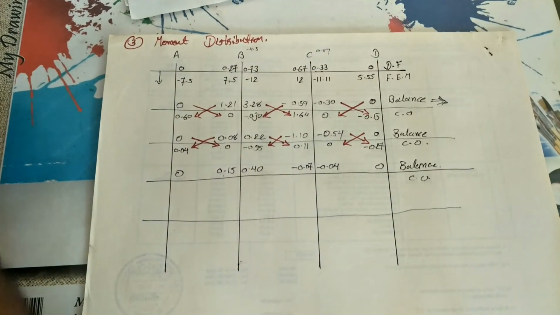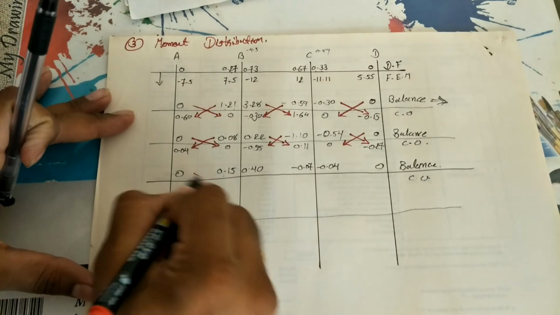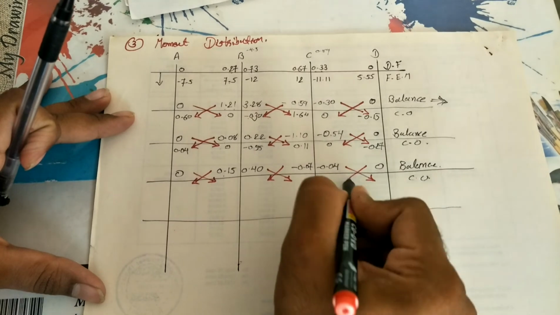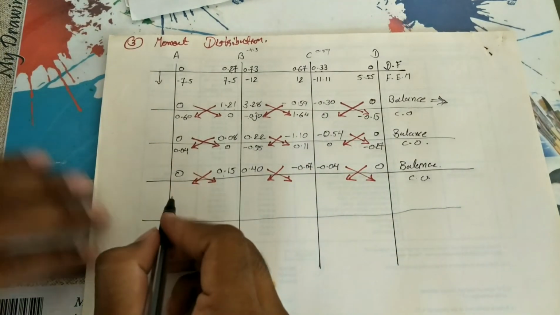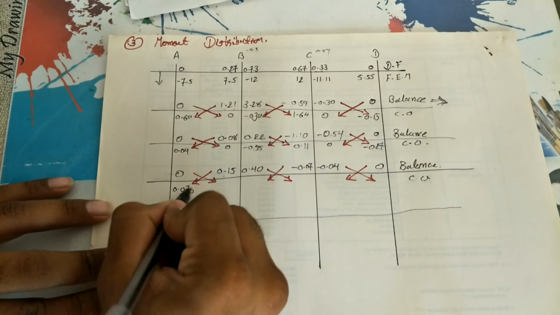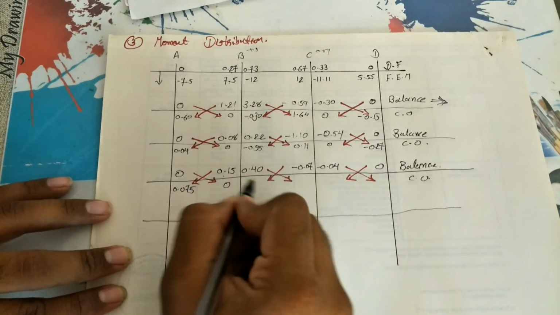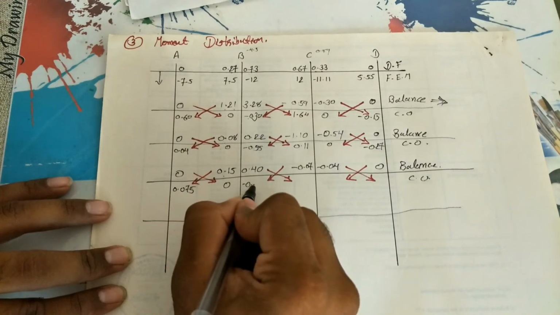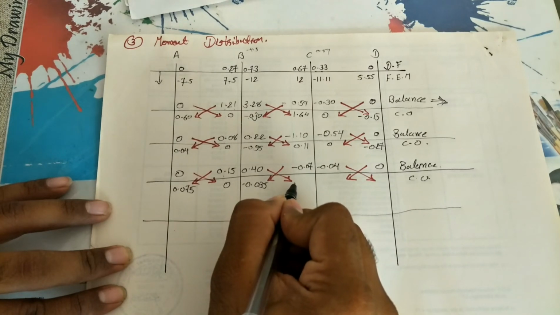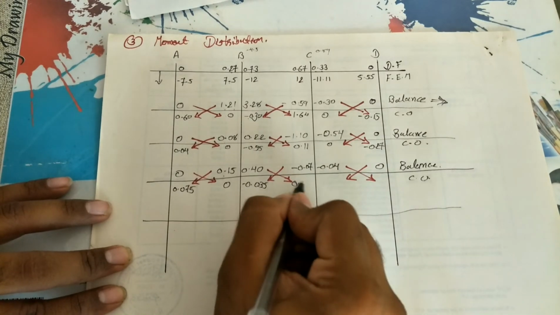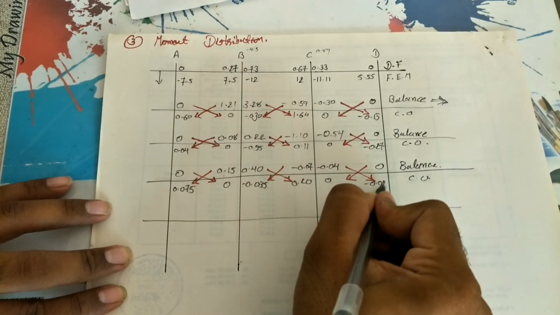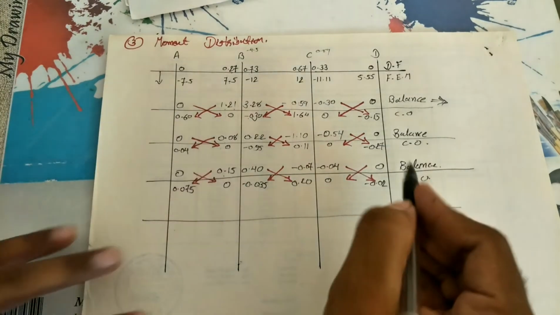So how can I carry over this? Again a cross carry over like this. So 0.15 divided by 2, that is 0.075. This is 0, minus 0.02, minus 0.035, and plus 0.40 divided by 2, that is 0.20. This is 0 and this is minus 0.02. This is the carryover.